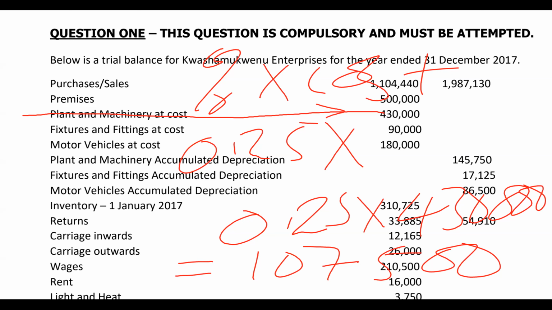You can even do the straight line for fixtures and motor vehicles, as long as you're given the percentages. You just multiply by that. That's the depreciation. So in the profit and loss account, under depreciation, you will put this figure, because the depreciation you put in the profit and loss account is only the depreciation that has occurred in the new period. Is that okay?